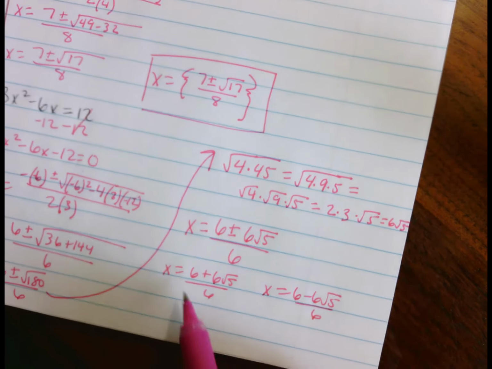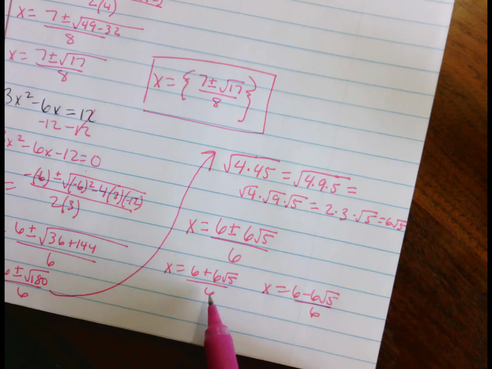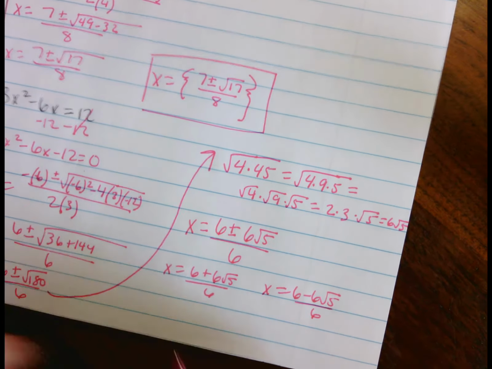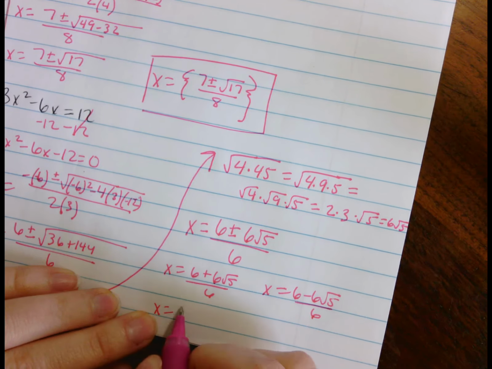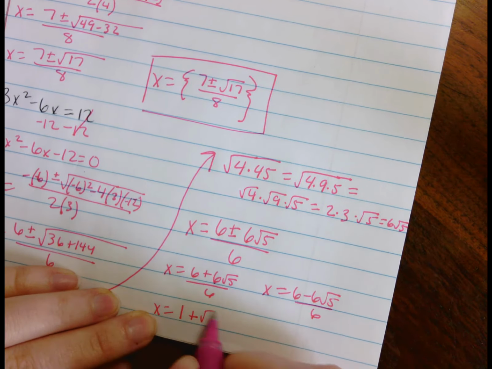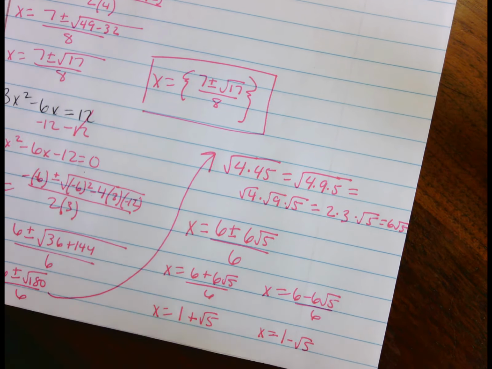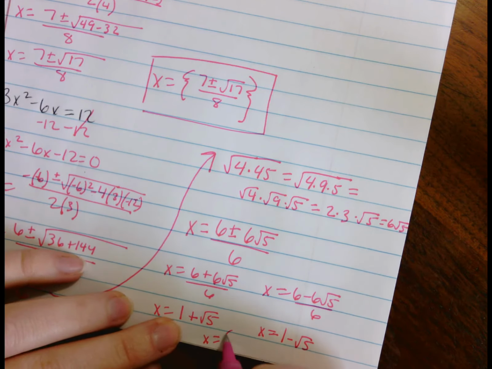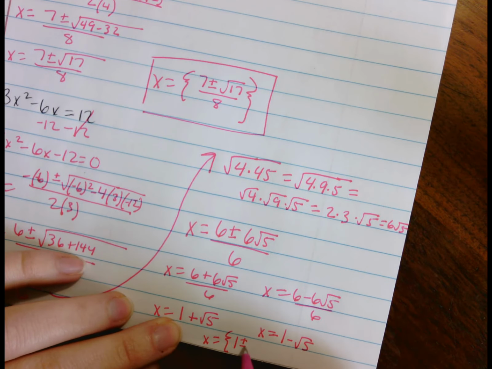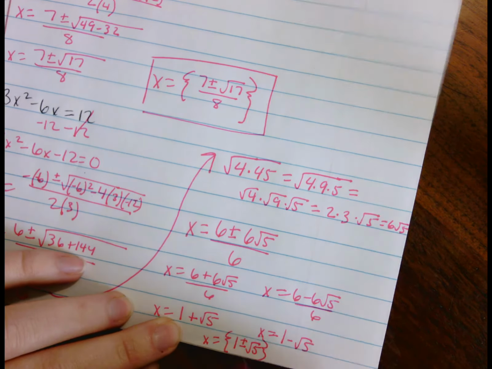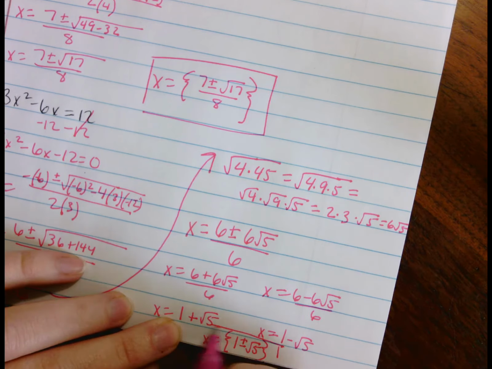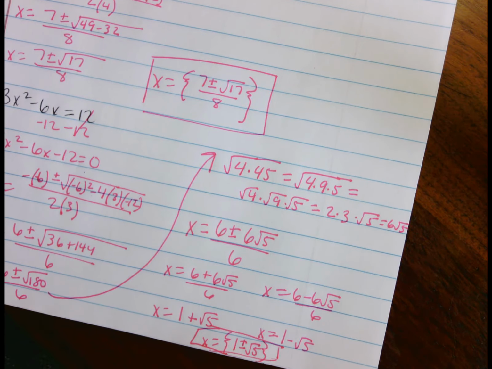And here's another example where 6 divided by 6 and 6 divided by 6 can both be simplified. So we get 1 plus 1 times the square root of 5, and we get 1 minus 1 times the square root of 5. So simplified, our final answer is going to be 1 plus or minus the square root of 5. And that would be our final answer, 1 plus or minus the square root of 5.